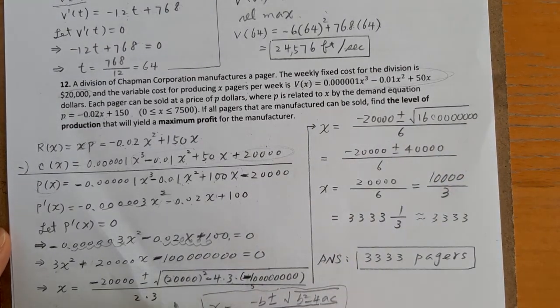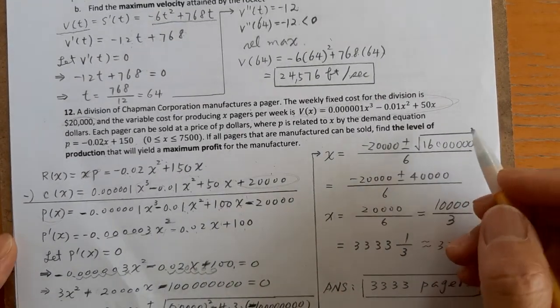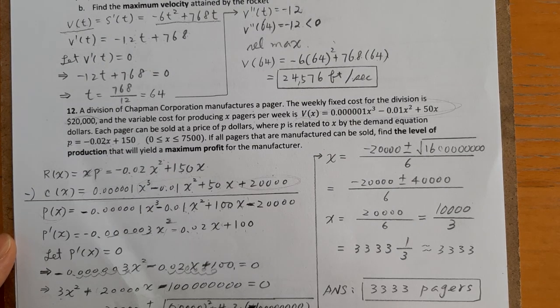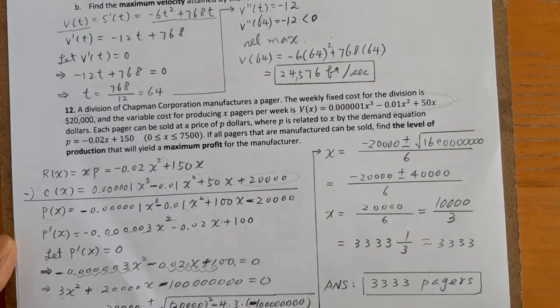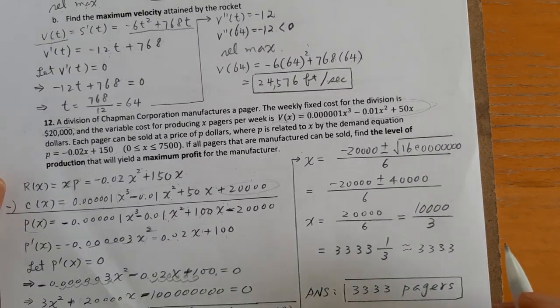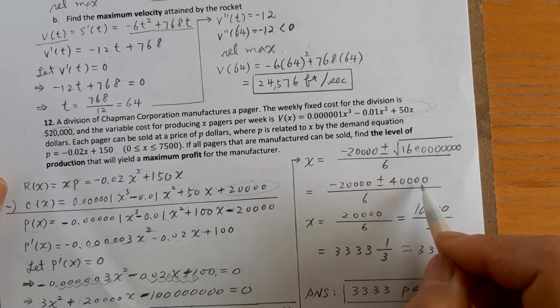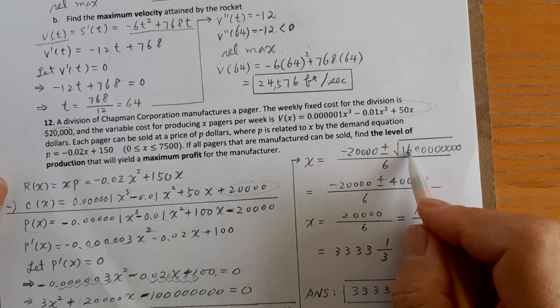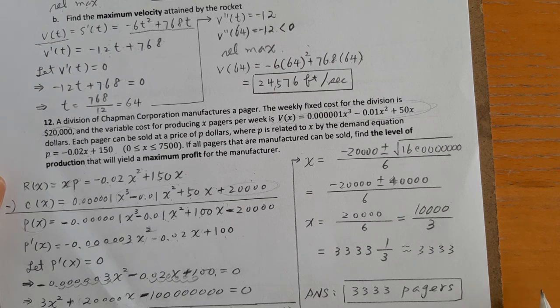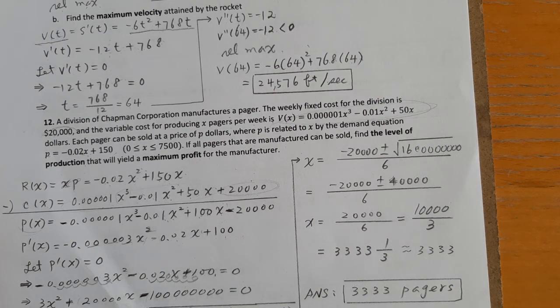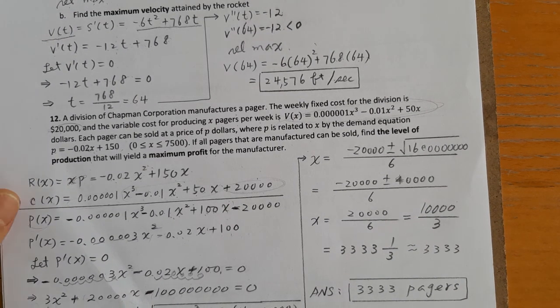And then here are 8 zeros. Take the square root: 8 zeros become 4 zeros, and the square root of 16 is 4. And then choose the positive, because x is the number of units and it's impossible to be negative.